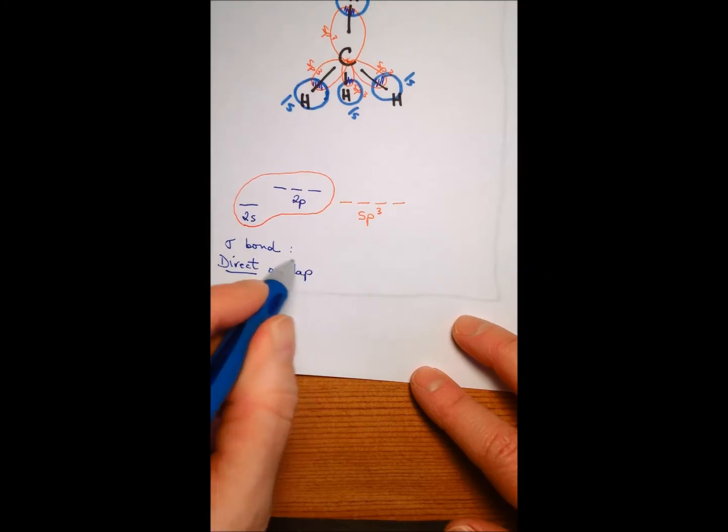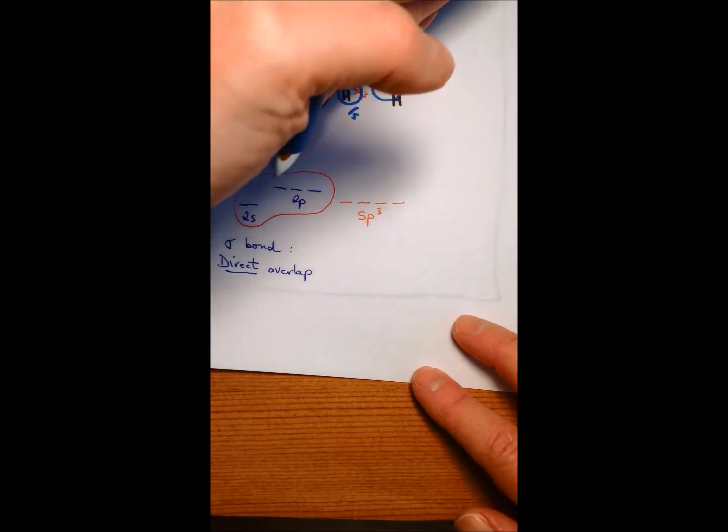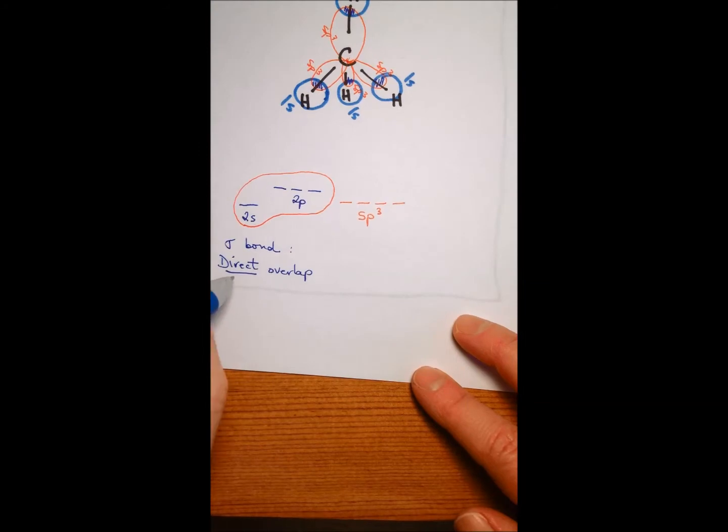We say a direct overlap because these are pointing towards each other. Well, this is a sphere, so it can't help it, but this hybrid orbital is a lobe pointing in the direction of the hydrogen. So it's a direct overlap between.